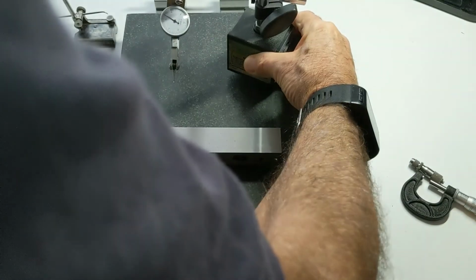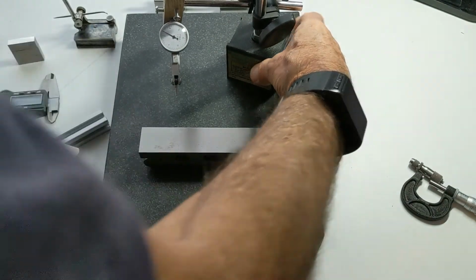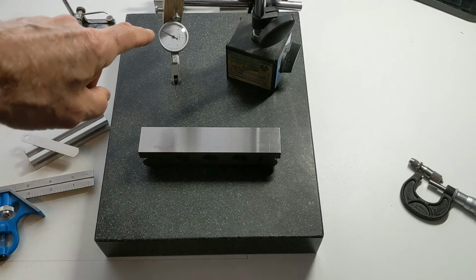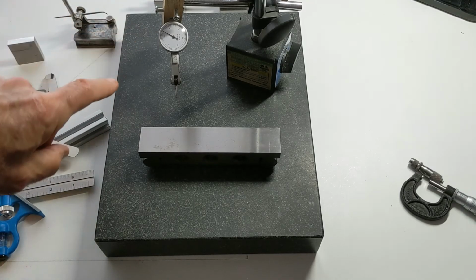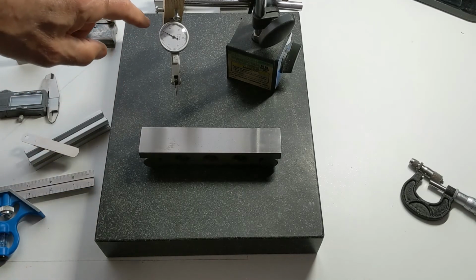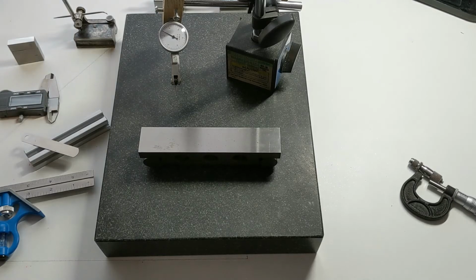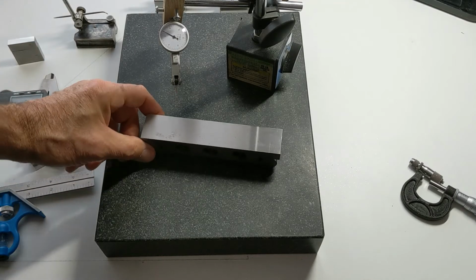last thing we want to test is parallelism. And here, this little round dial is called a test indicator, and each mark on that dial is 1/2 thousandths of an inch.